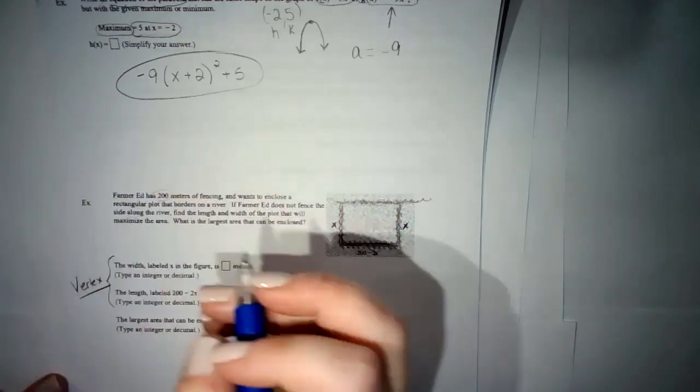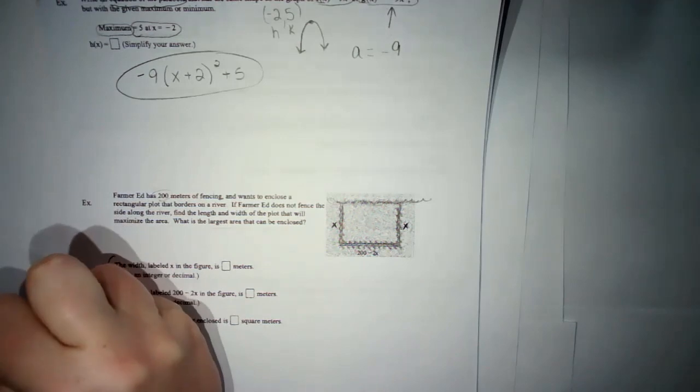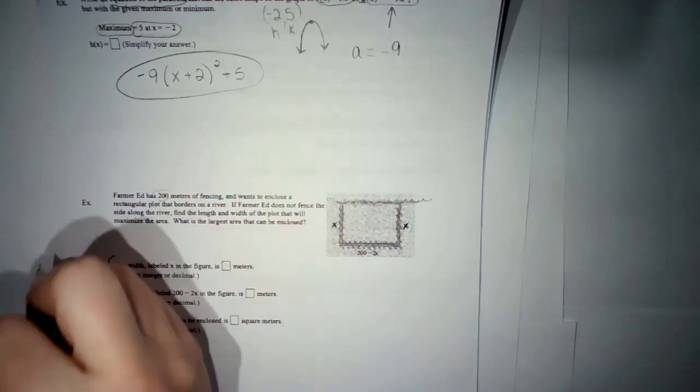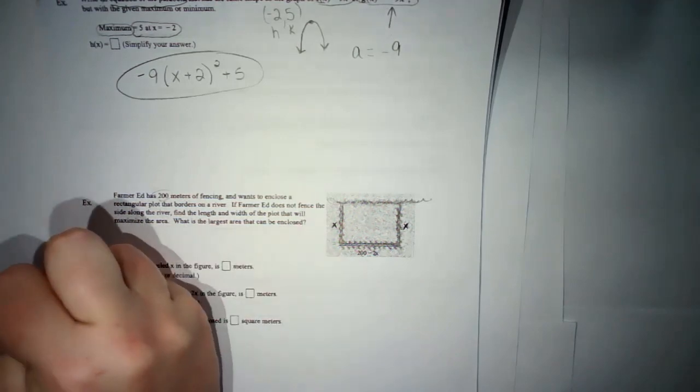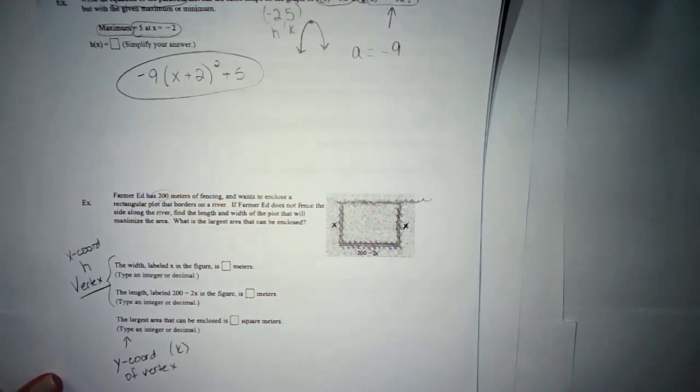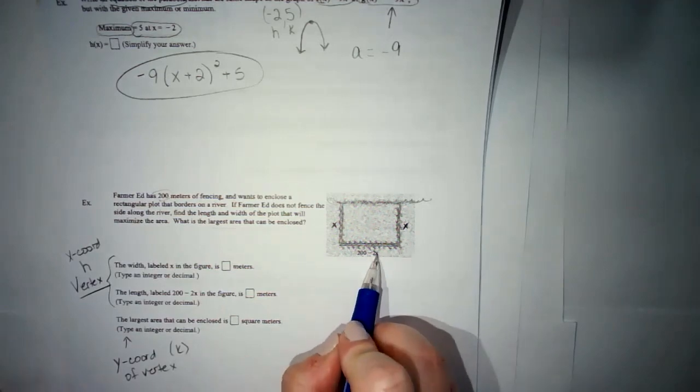Then the largest area that is enclosed there is actually the y coordinate, or the k, of the vertex. So I guess I should say this is the h of the vertex, or the x coordinate of the vertex, is what they're looking for there. Okay, and then you plug that in here to find the length. So that's what they're asking for.